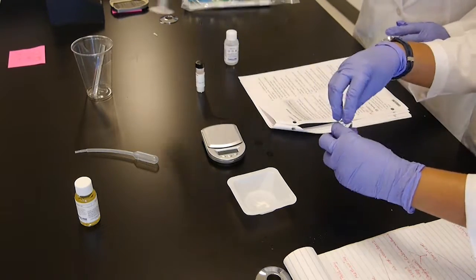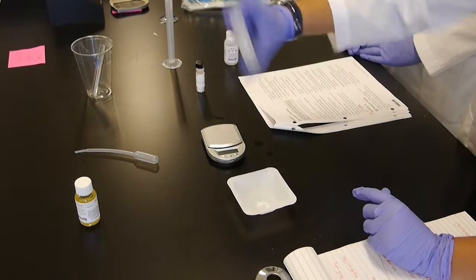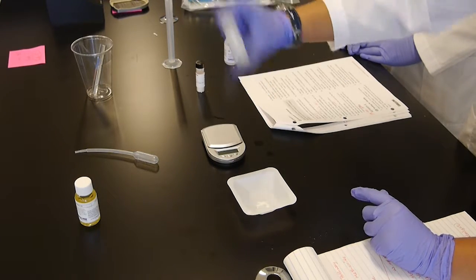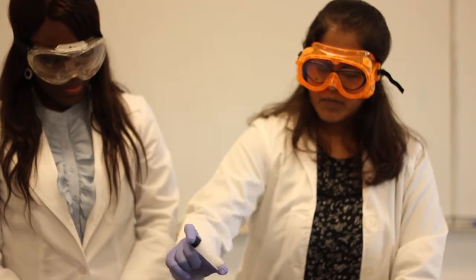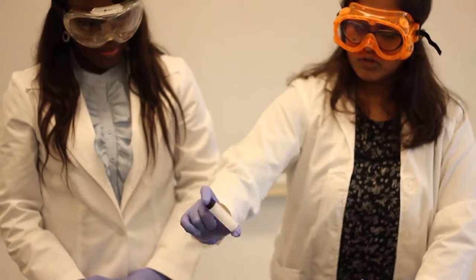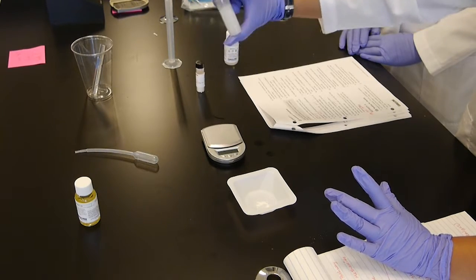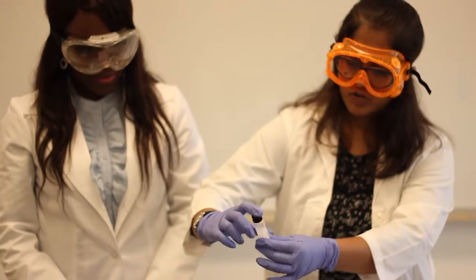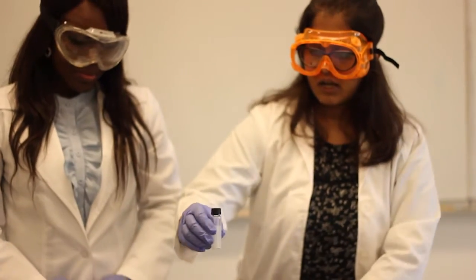Cap it and shake it. Shake it really well. It's important that you mix the reactants. Allow these two to mix, making sure there is no more calcium hydroxide left. Now, let's wait for 10 minutes. Okay, after 10 minutes, let's open up this vial.